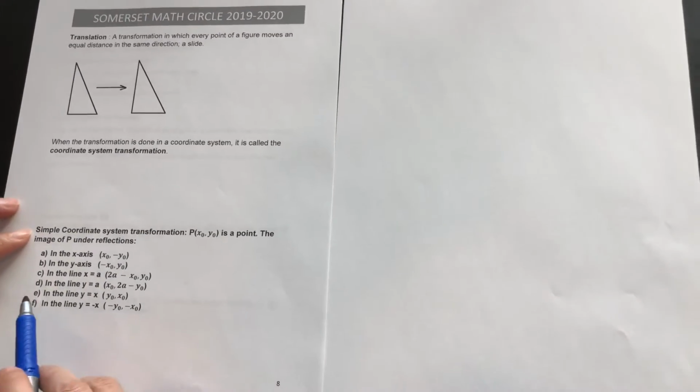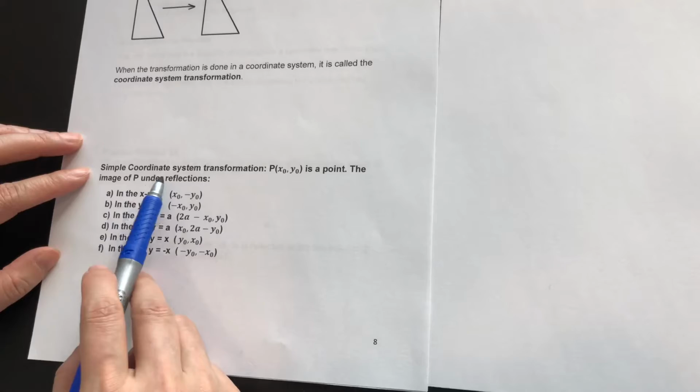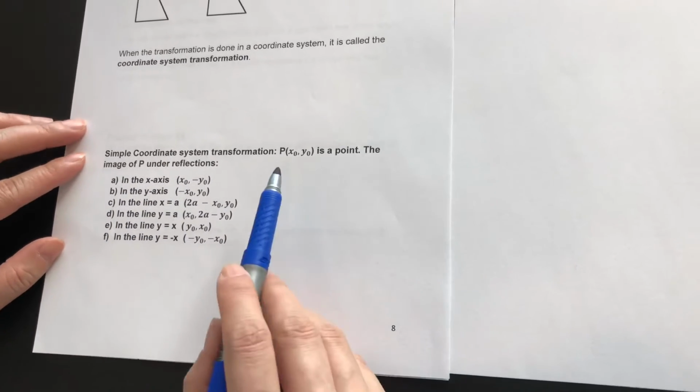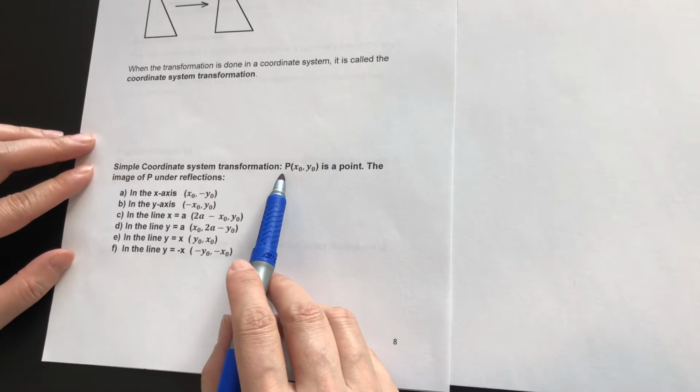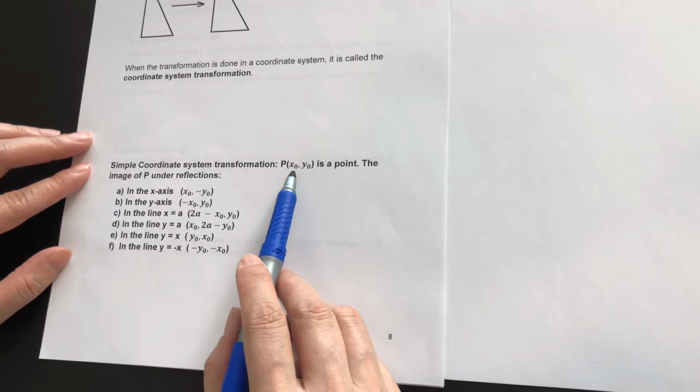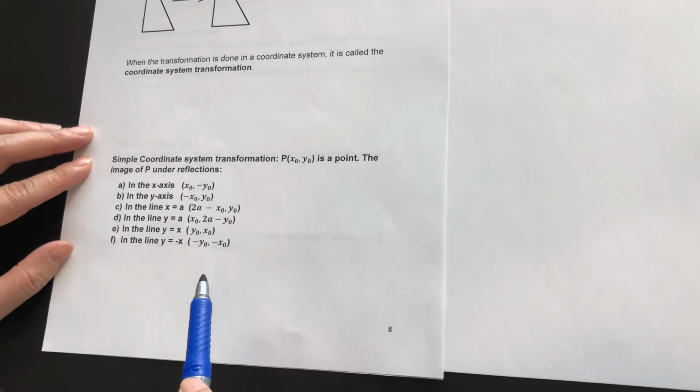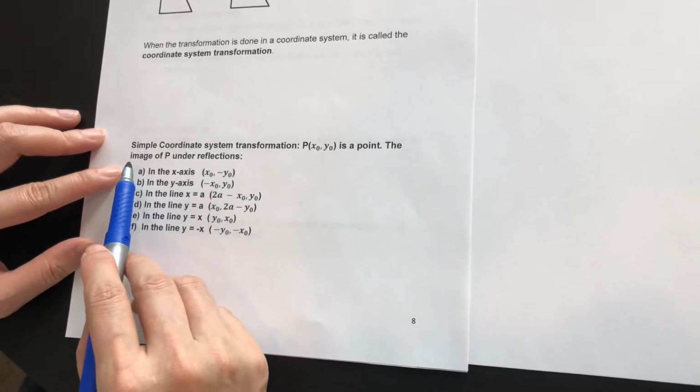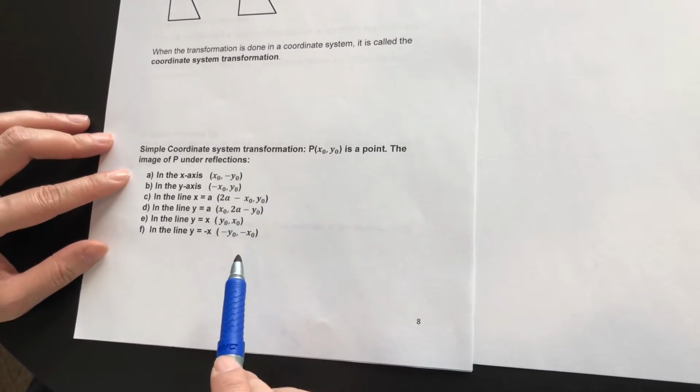Okay, here we want to give some examples. Simple coordinate system transformation. We'll assume there's a point with coordinates x0, y0, and we want to find the image of this point under reflections.